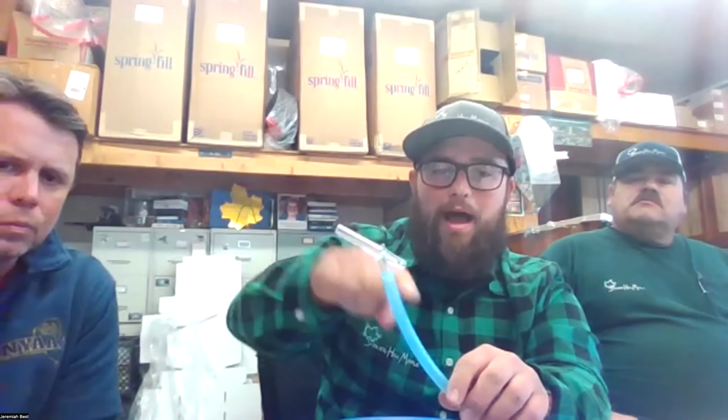Now, the taps that you saw in our woods were blue and they had a check valve in them. These ones are clear and they don't have a check valve in them. They're a straight shot. So the reason for the check valve is more beneficial on the vacuum system. What's going to happen is as the sap comes out of the tree and goes down the drop line, it won't let the sap go back up in.